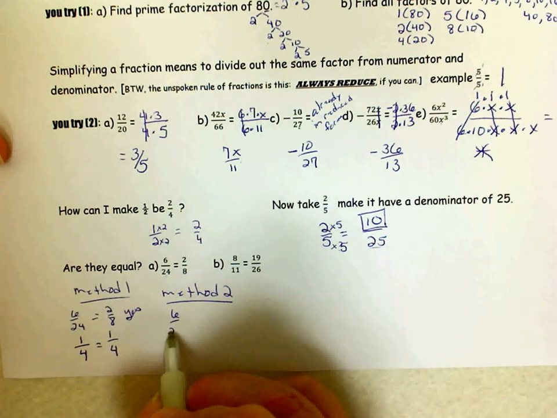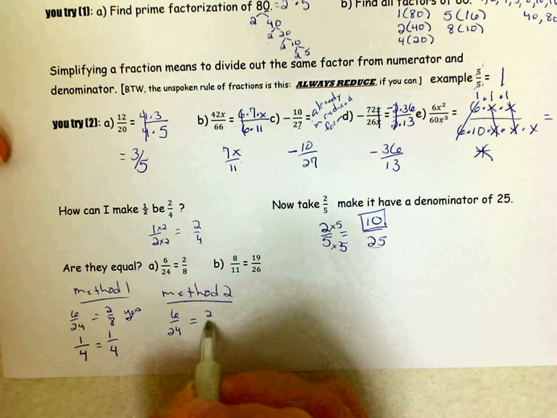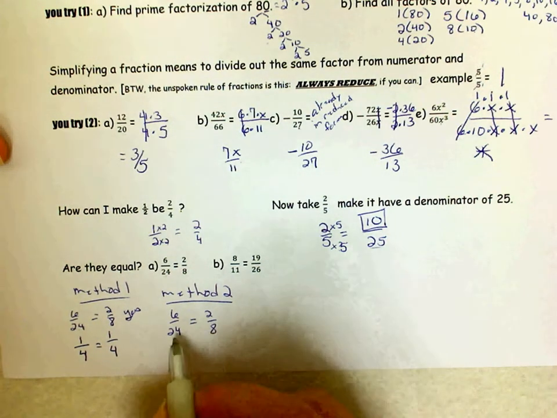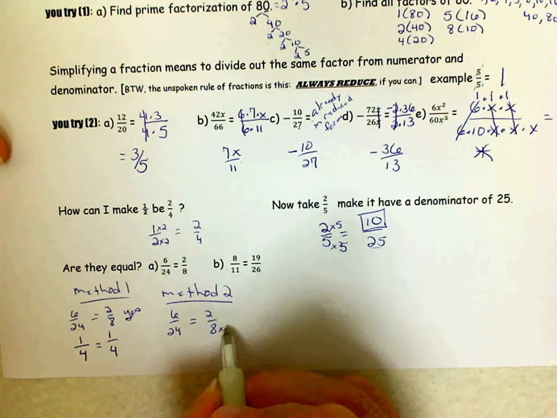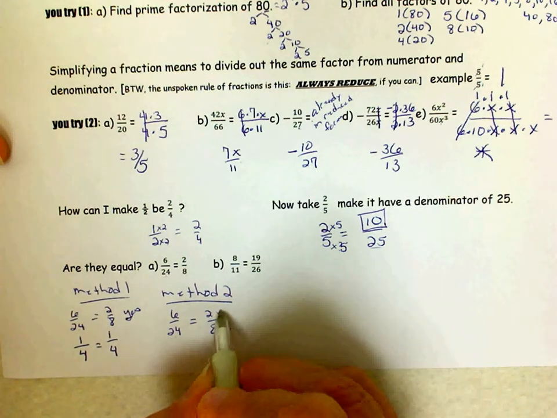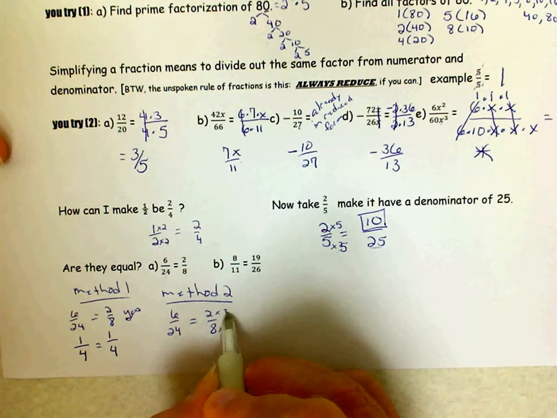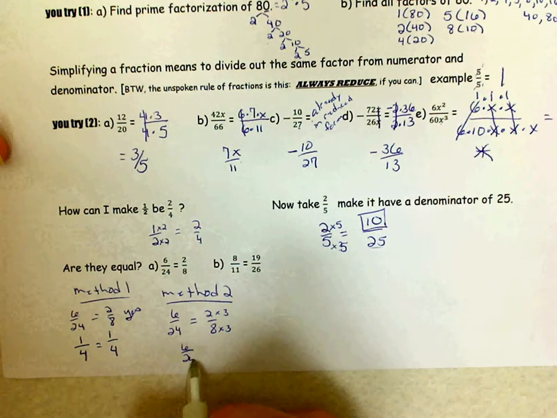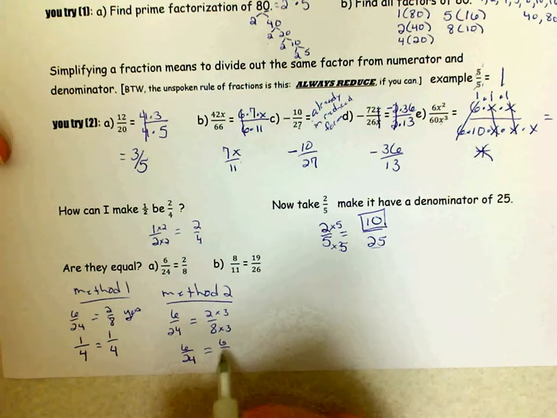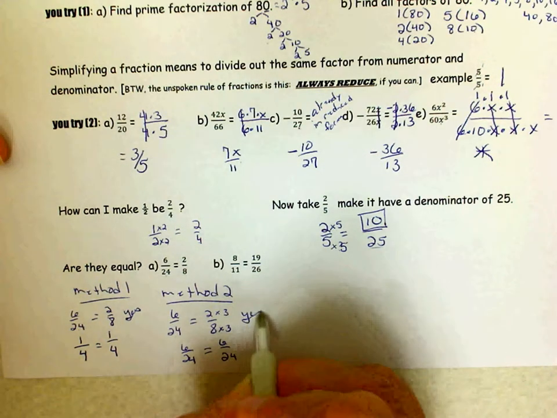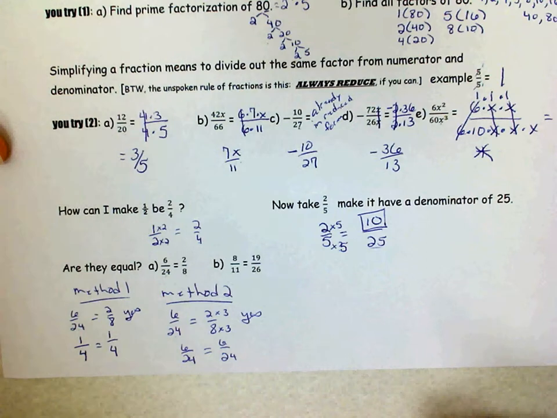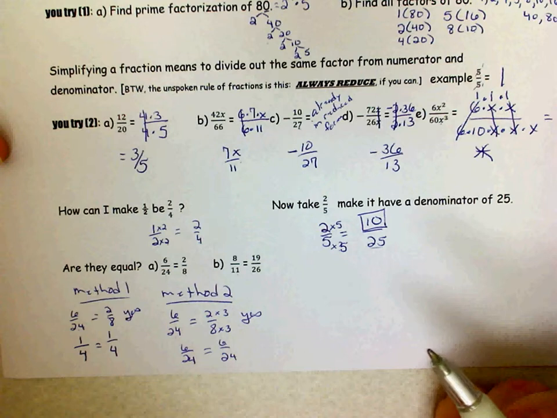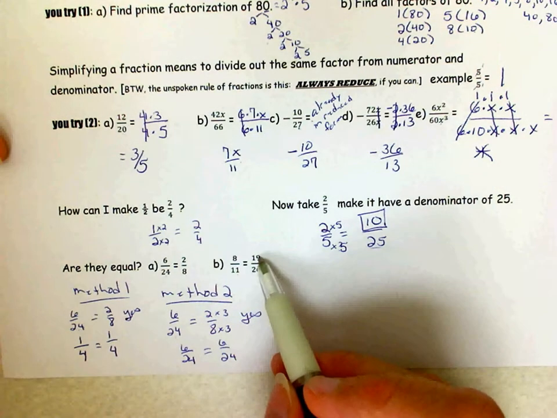Now the other way is this. Okay, 8 times what gets me 24? Times 3. And if I multiply the bottom by 3, I have to multiply the top by 3. And so that gets me 6 over 24, and that equals 6 over 24. So both of these are yes. Well, guess what? 8 over 11 doesn't reduce, and 19 over 26 doesn't reduce.